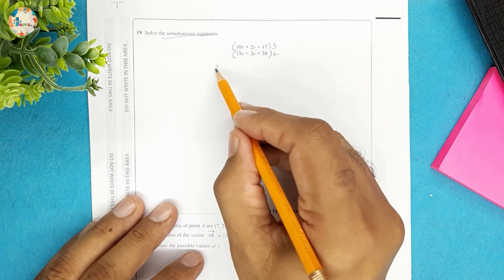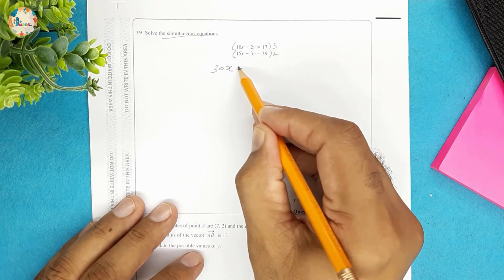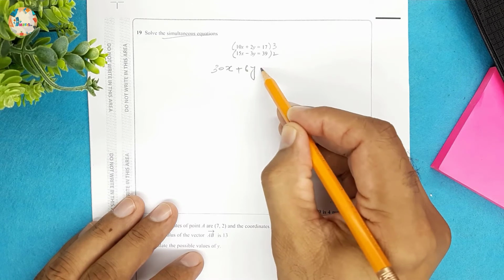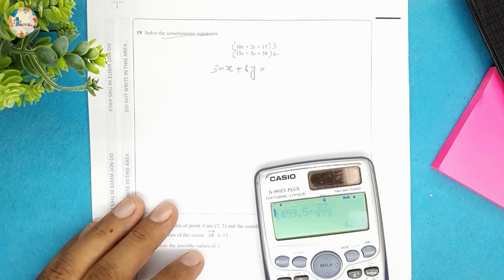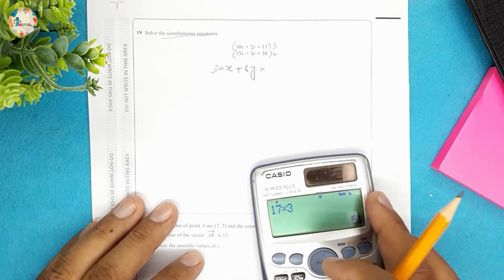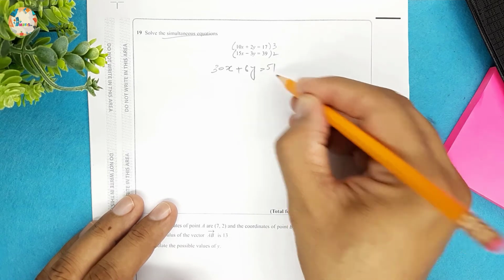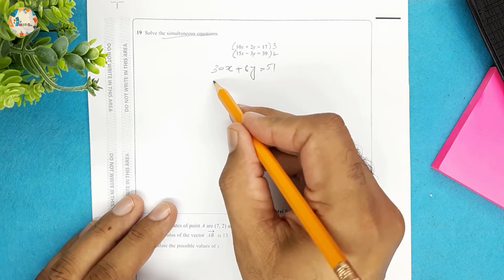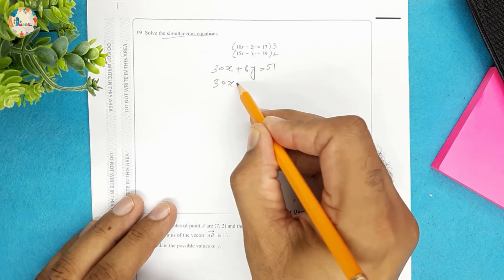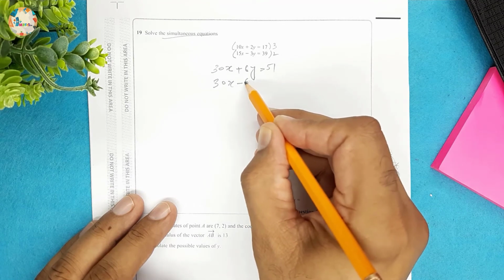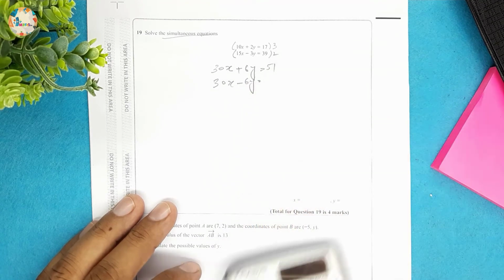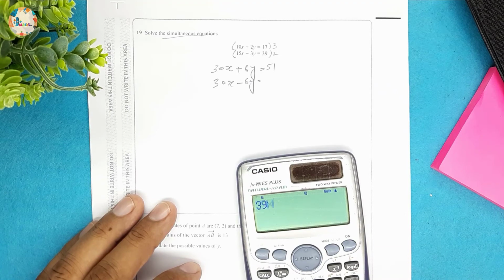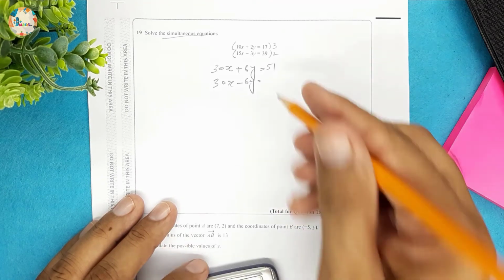So this will be 30x plus 6y is equal to 17 into 3. 17 multiplied by 3 is 51. So we will write here 51, and the second equation will be multiplied. This will be 30x minus 6y is equal to 39 multiplied by 2, which will be equal to 78.